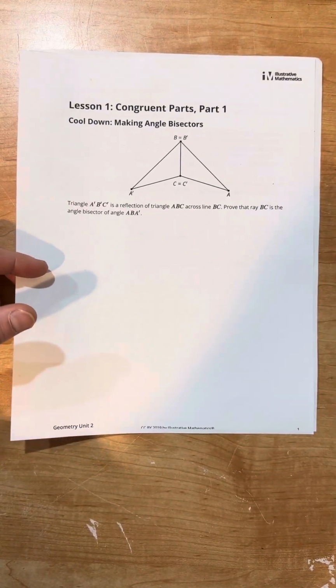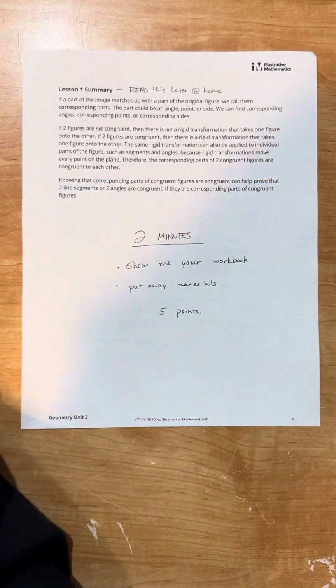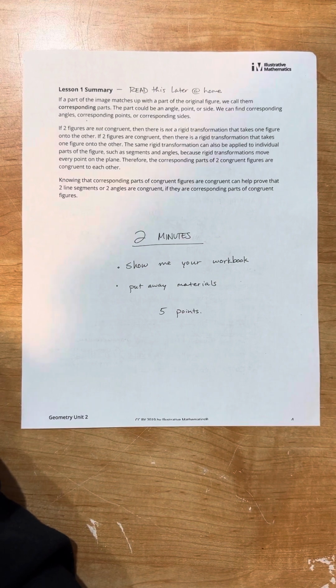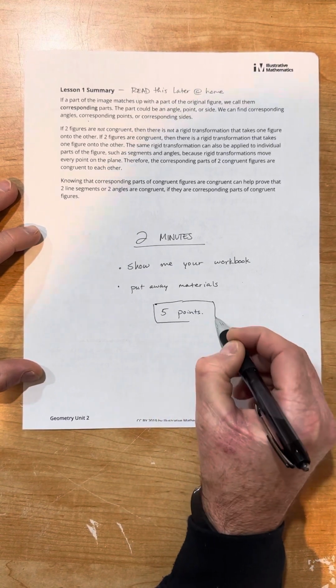Next up's the cool down. But in the next minute or so, show me your workbook, put away your materials. If you do those 2 things, I'll give you 5 points.